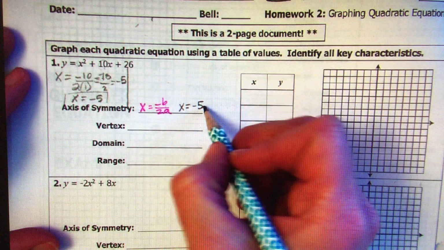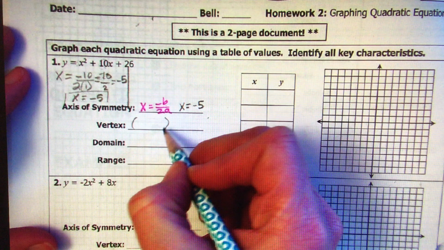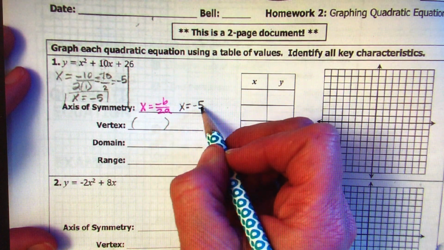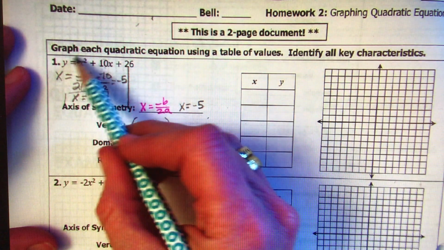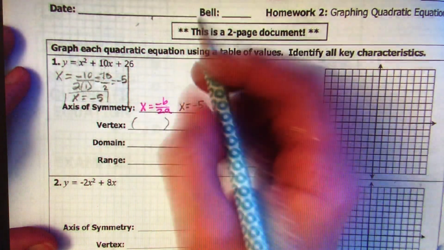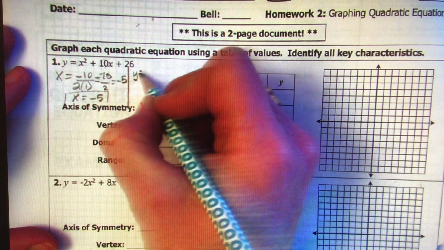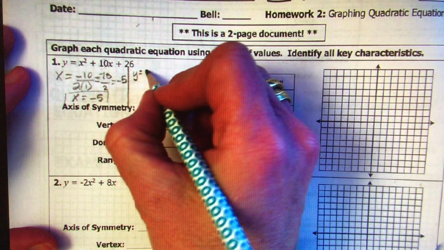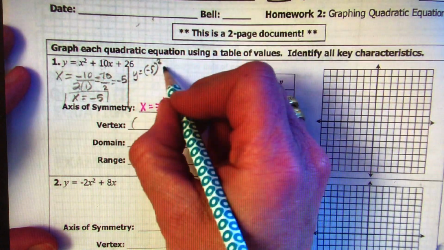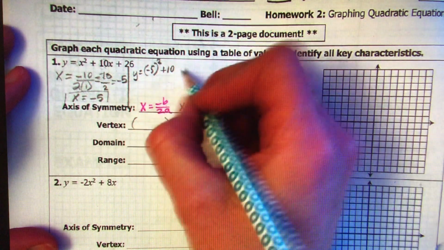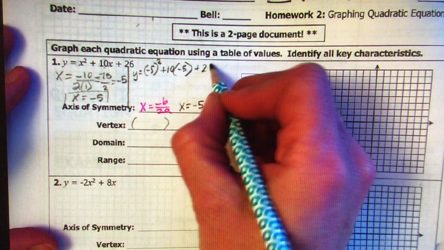Now to find my vertex, remember I need a coordinate pair to be my vertex. I have my x here. I'm going to plug my x back into this equation up here to get a y. So here we go. I'm going to write y equals negative 5, because that's my x over here, squared, plus 10 times negative 5 right here, plus 26.